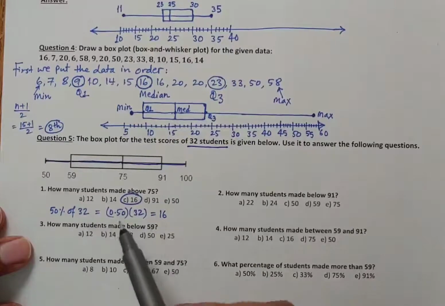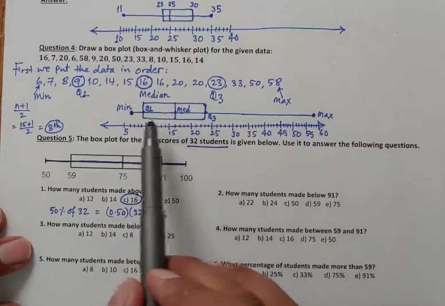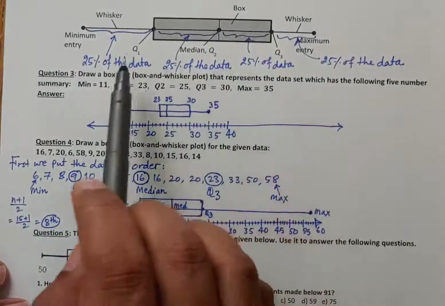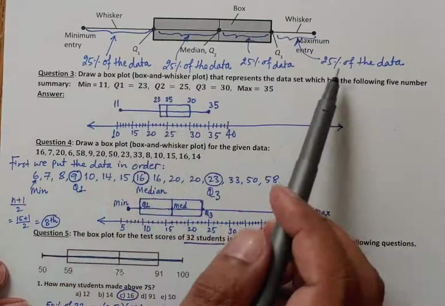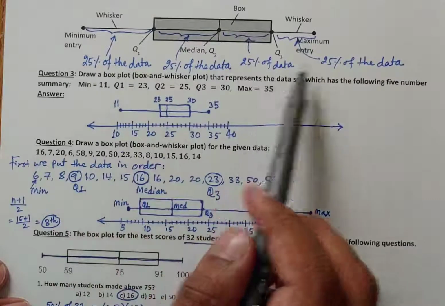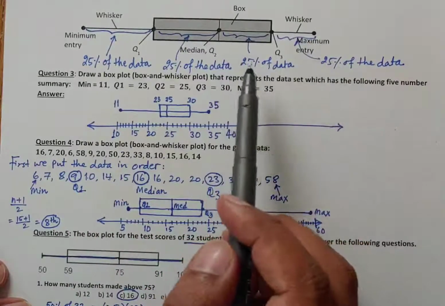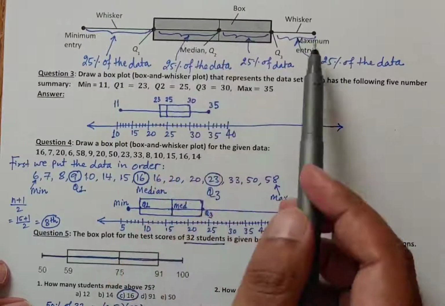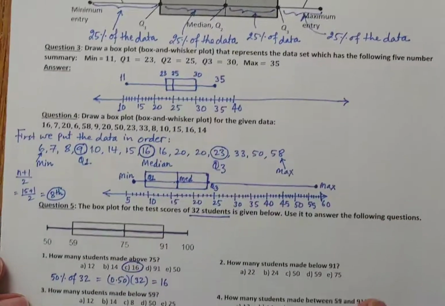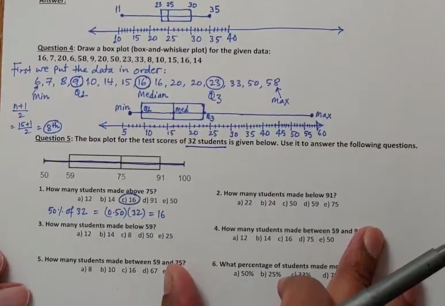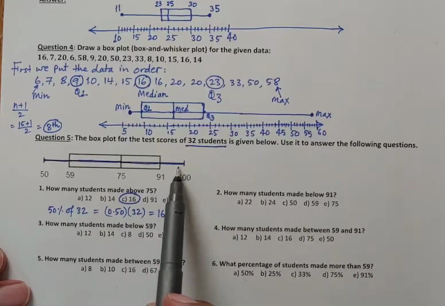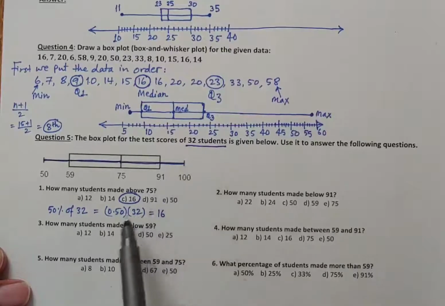That's why I was saying these percentages are important to know, that we have 25% from each of these groups. Now this question says above 75, so we got 50% above 75. So 50% of 32 is 16.